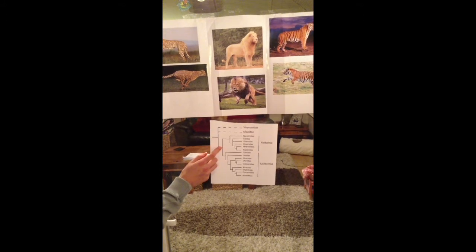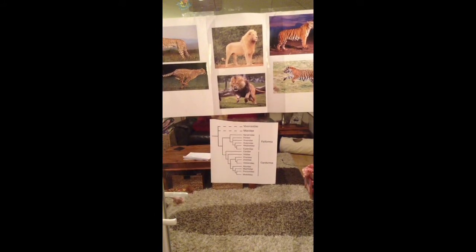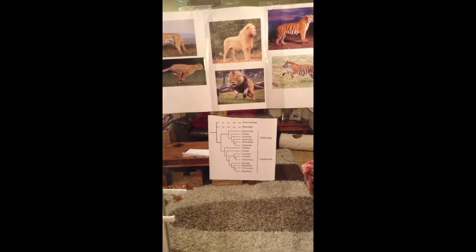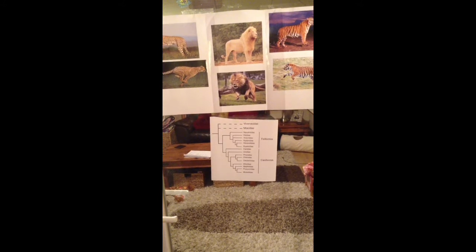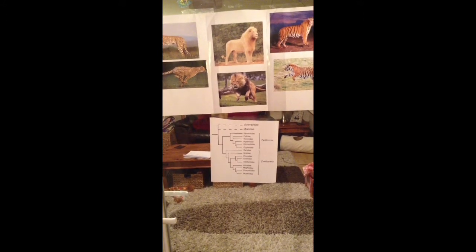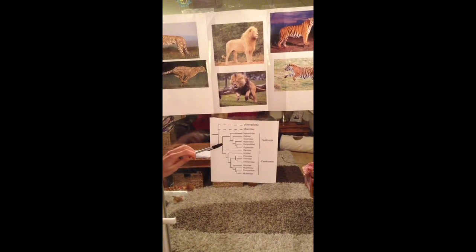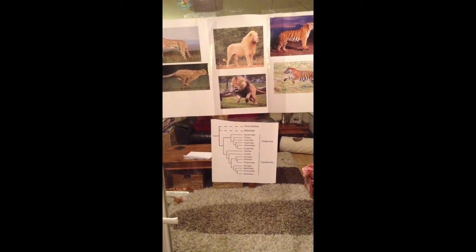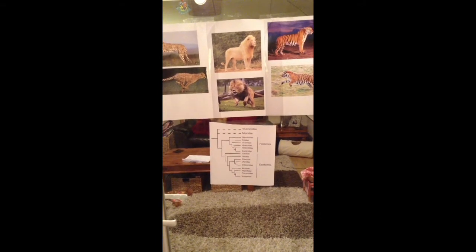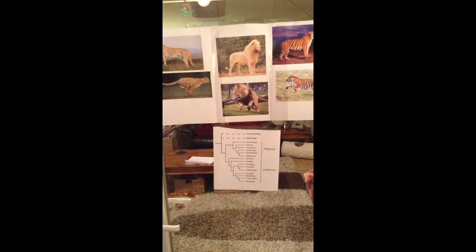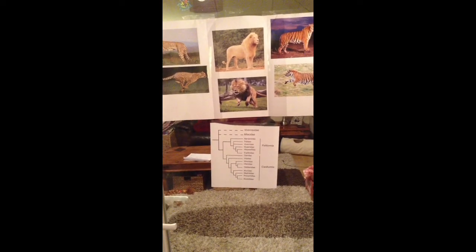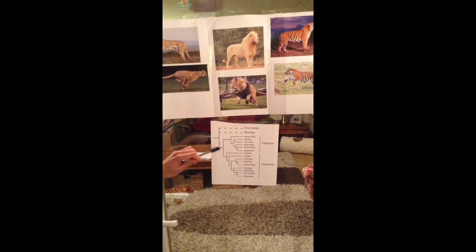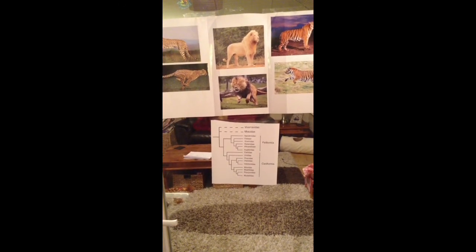So their common ancestor is all the way back here. That's a long way. That would be a carnivore, because both felines and canines are carnivores. So they would split off there and form different families. Because the families are canines and felines, and then they would form the genuses and then the species. So you can see that they split off here, which is really early on.